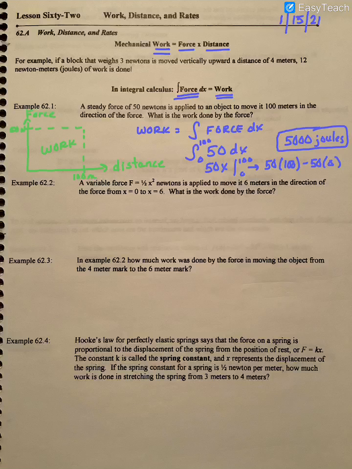Hopefully that made some sense, even though I had a few little mistakes in there. I caught them all, I think. And again, that was based on our given of a force of 50 and a distance of 100, and they wanted to know the work.